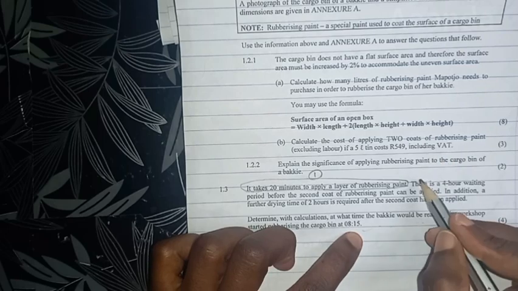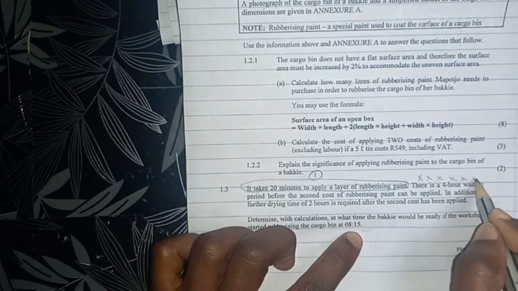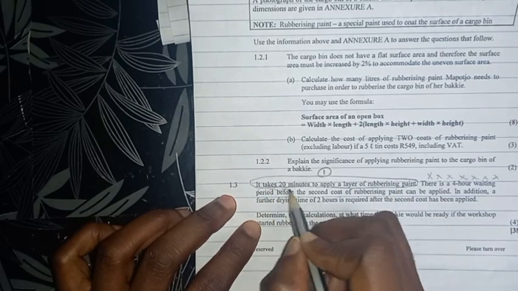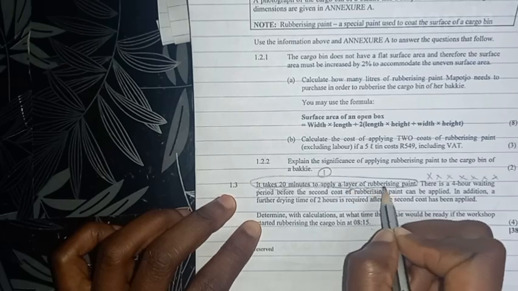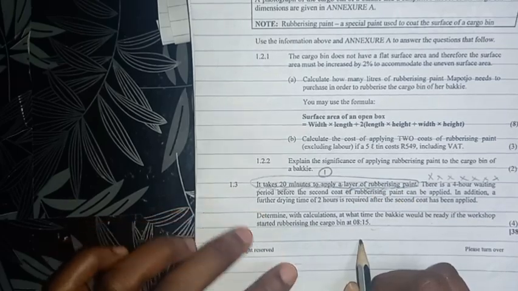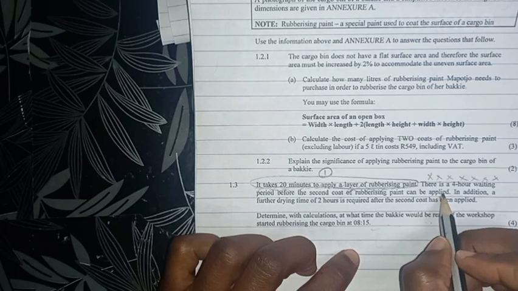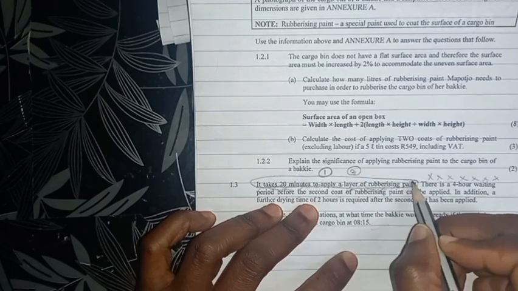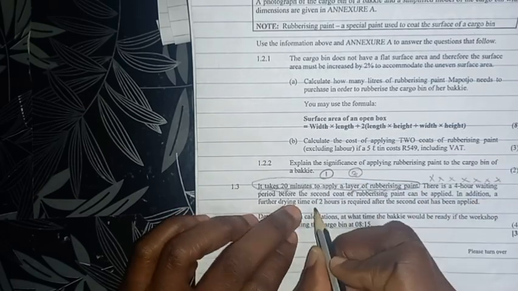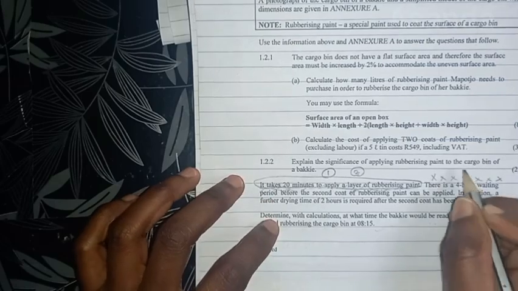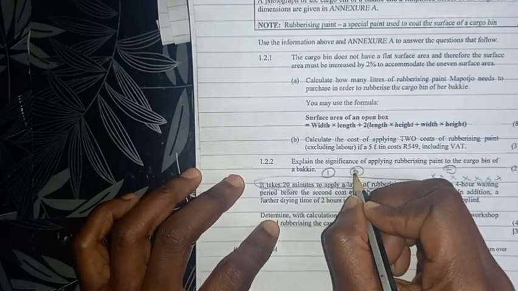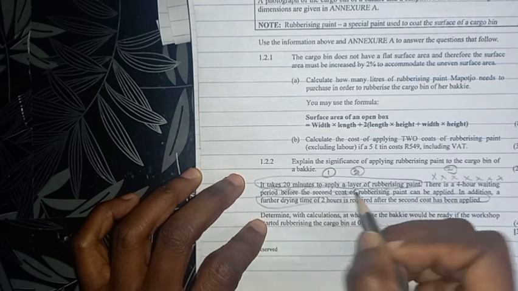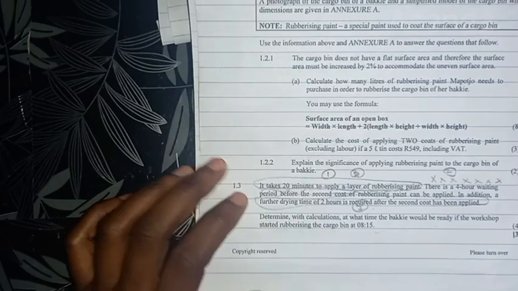And then for 4 hours, the period before the second coat of the rubberized, they're going to let it sit. And they're going to wait before applying. So another 4 hours goes by. And then they put on the second coat, which is another 20 minutes. And then in addition, a further drying time of 2 hours. And then this is the third one, the time. And then we have this part here, which is number 4, which is another drying time.